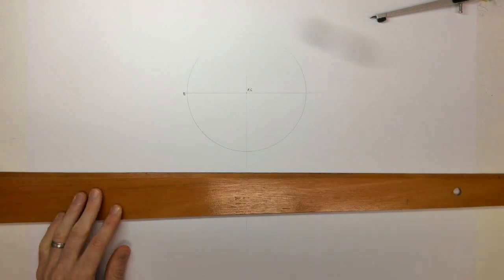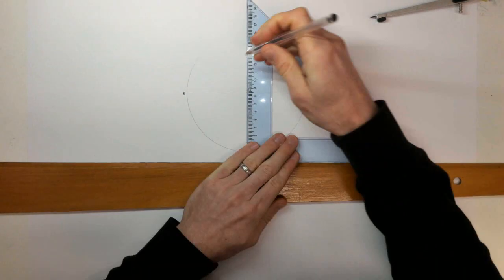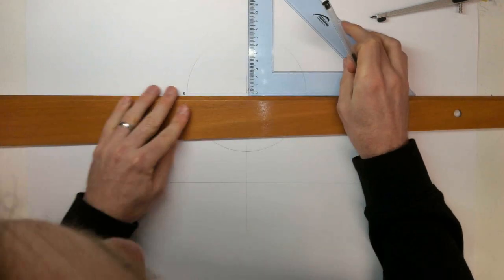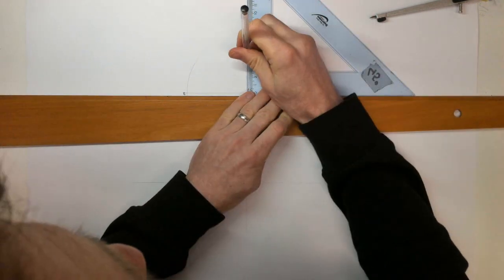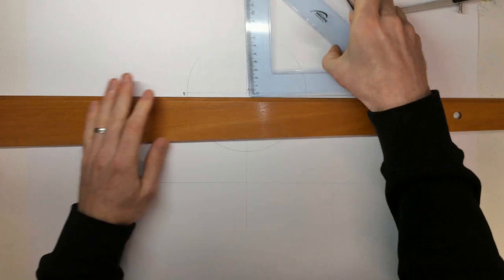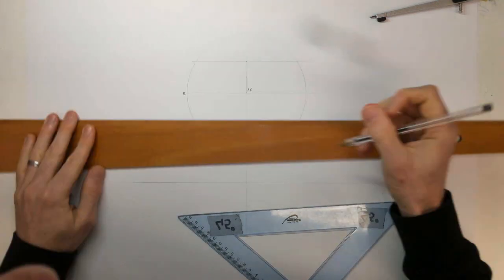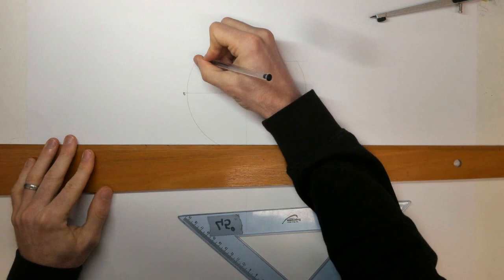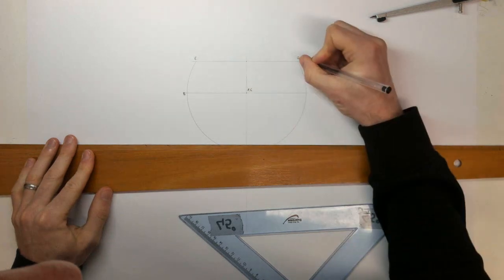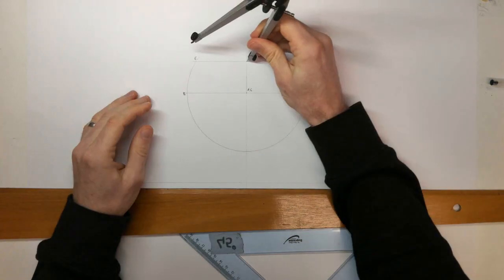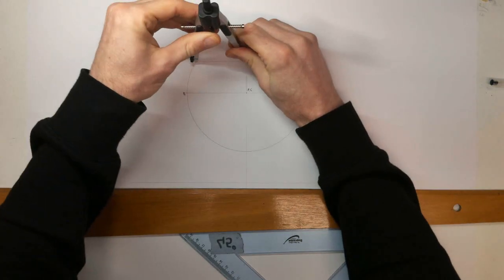So let's go up here 40 mil, and across that finds us E and G. Set my compass to that radius.